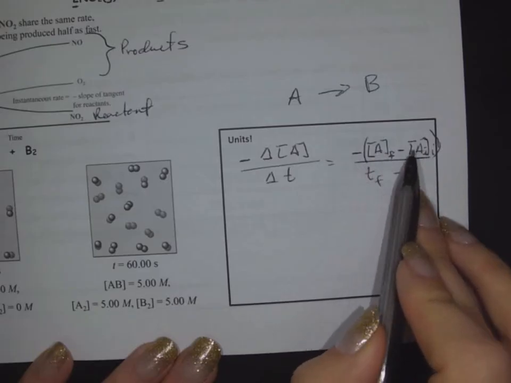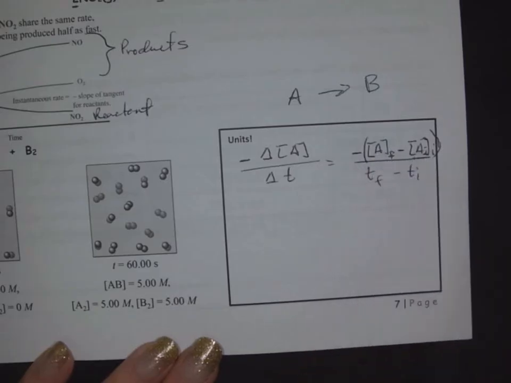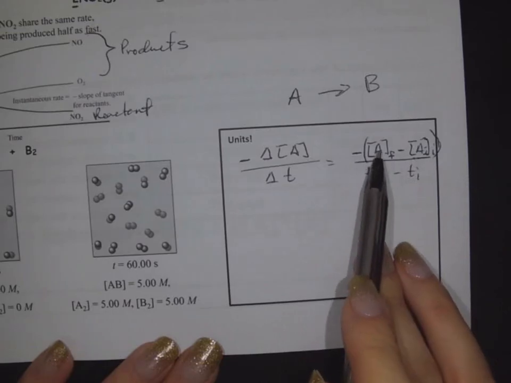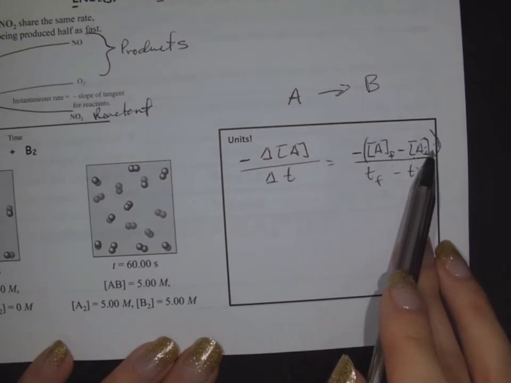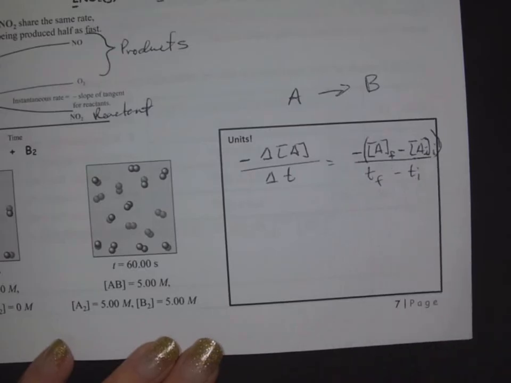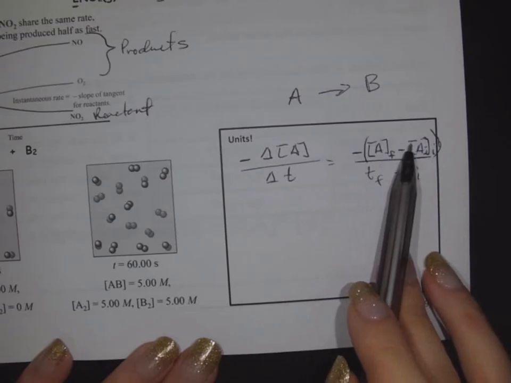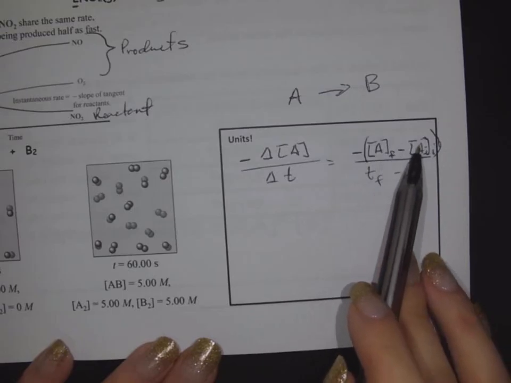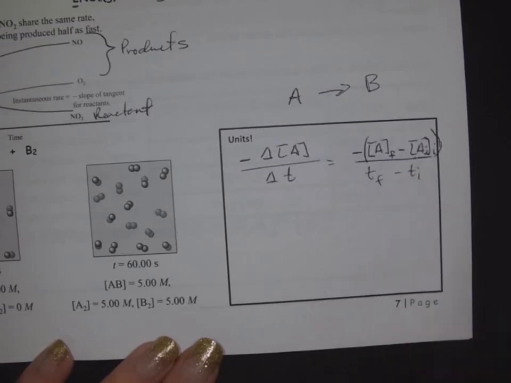When you add and subtract things, their unit doesn't change. So if it was a 5 molarity minus a 2 molarity, we'd end with 3 molarity. If you add or subtract, the units need to be the same and the unit doesn't change. When we multiply and divide, units also multiply and divide.